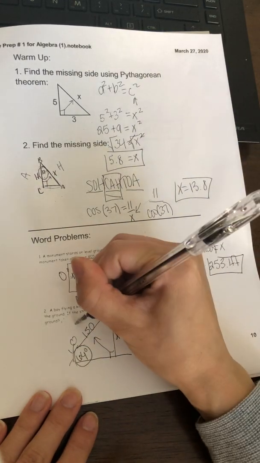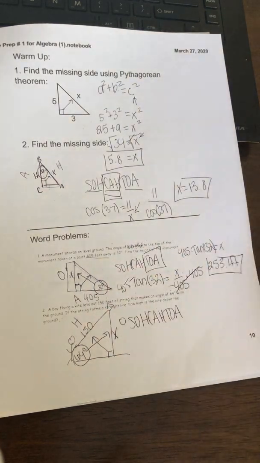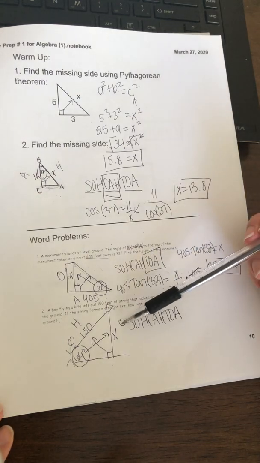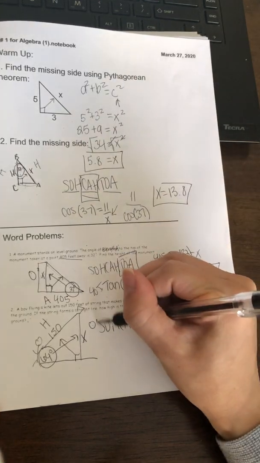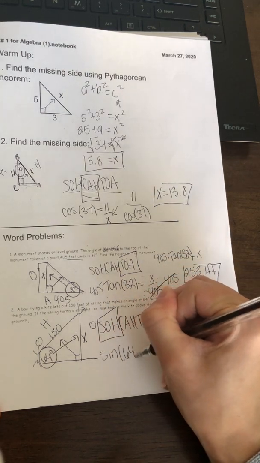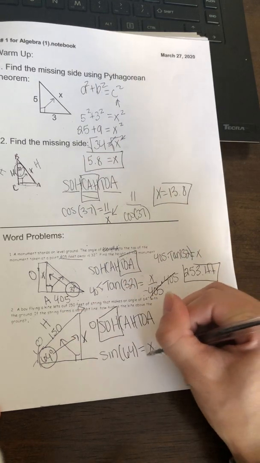I do have my hypotenuse this time, it's 150, and they give me the opposite side as X. They don't give me the adjacent, there's nothing labeled there. So they give me O and H. Well, that would match up with sine, because sine is O and H. So sine of 64 equals O and then H, so X over 150.